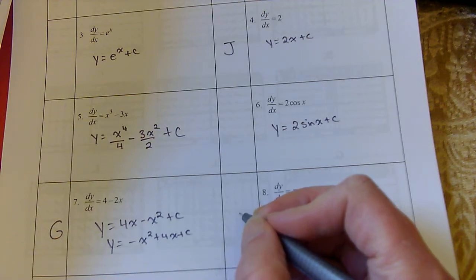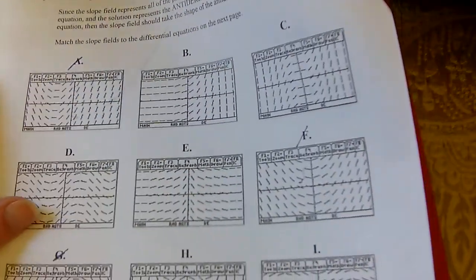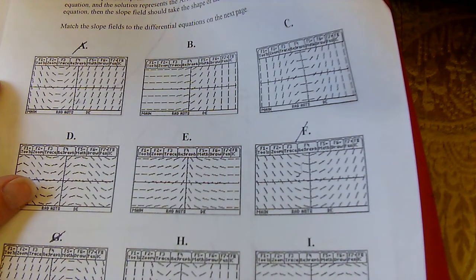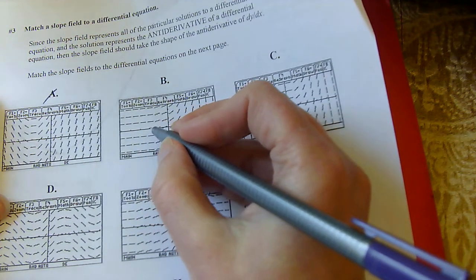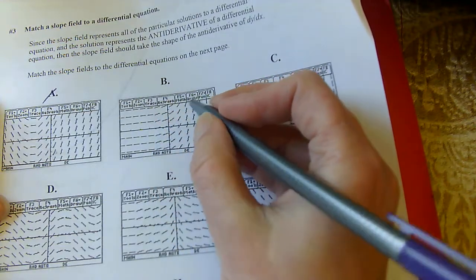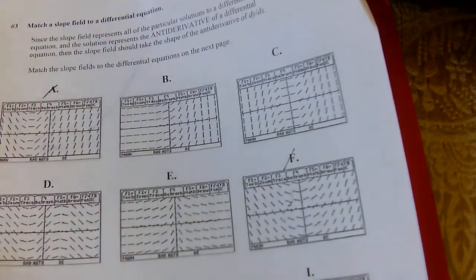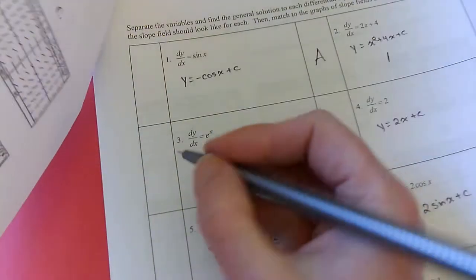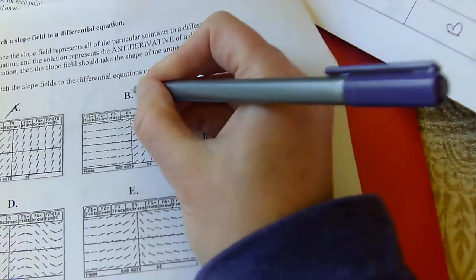Which one was it? F. All right, so we've gotten some of these narrowed down. Now let's look at some of the others. This one looks like it kind of goes up like this. That looks kind of exponential. Did we have an exponential function? Oh, we did. Here it is, B. So we found B. Look at the next one.